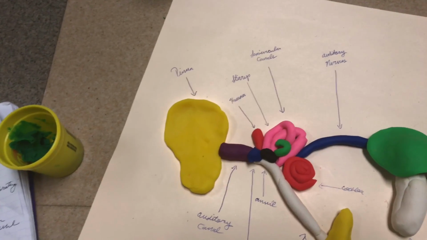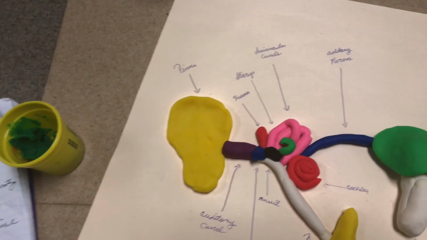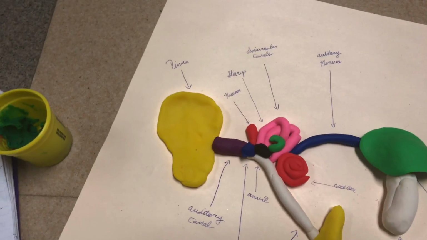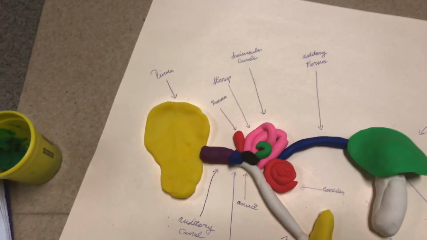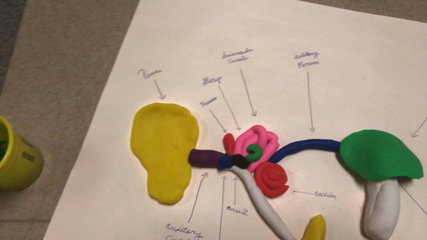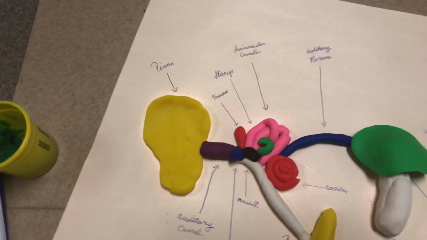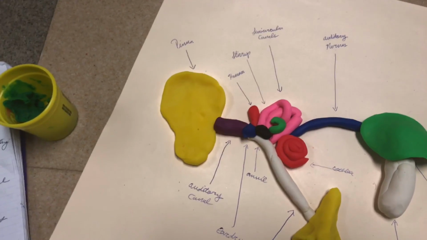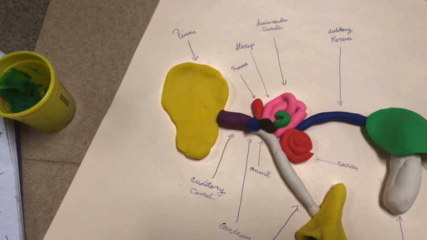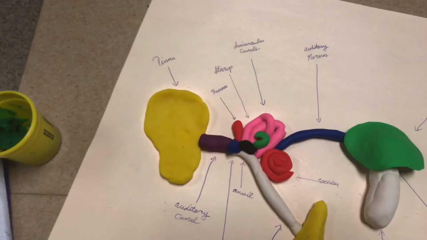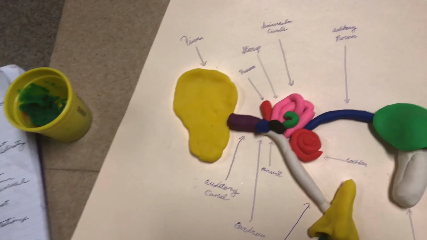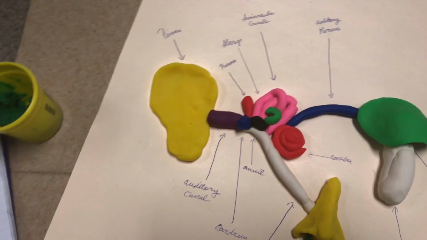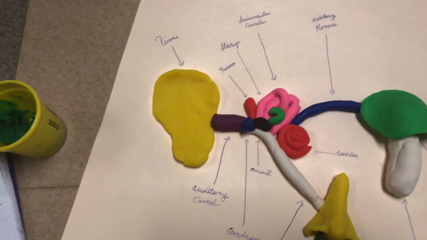The liquid inside of the semicircular canals tickles the cilia, and those cilia send electrical messages to your brain, which tell you to balance. So the point of the semicircular canals is balance. By the way, the liquid inside of the semicircular canals is called endolymph.